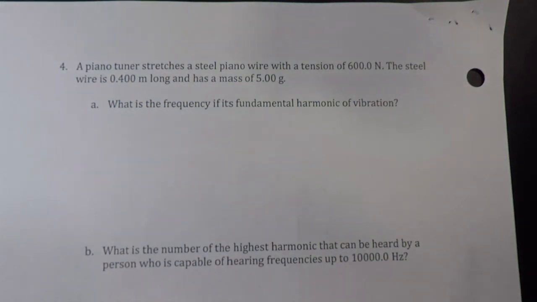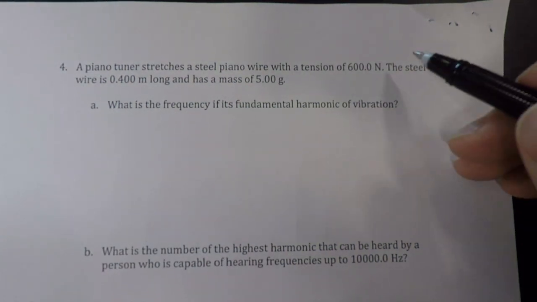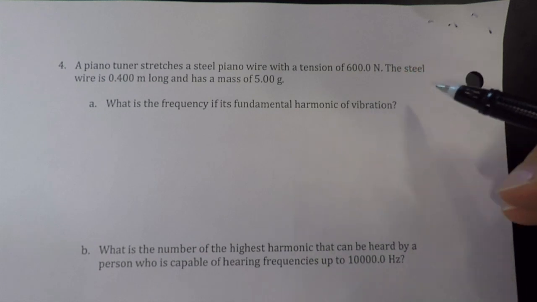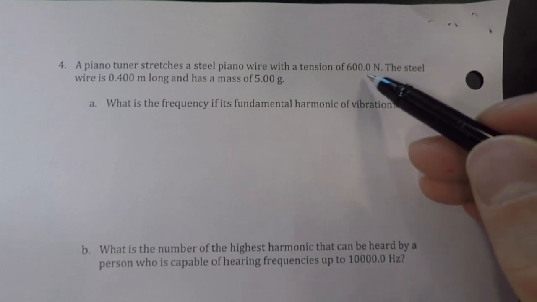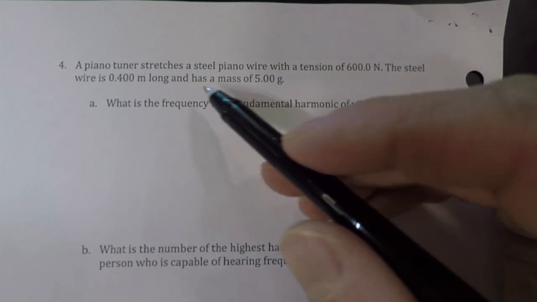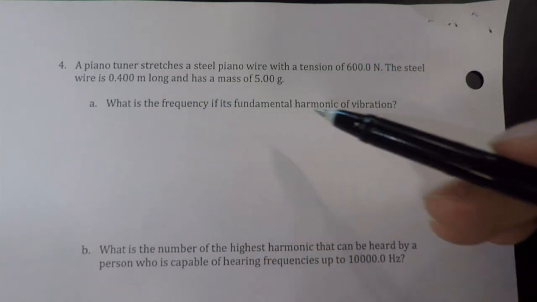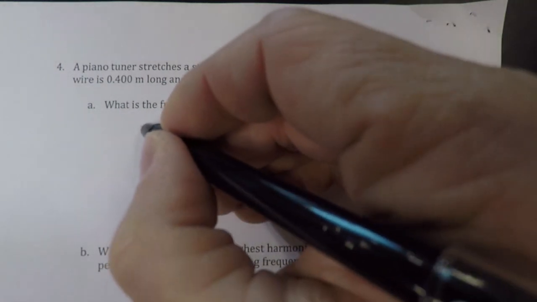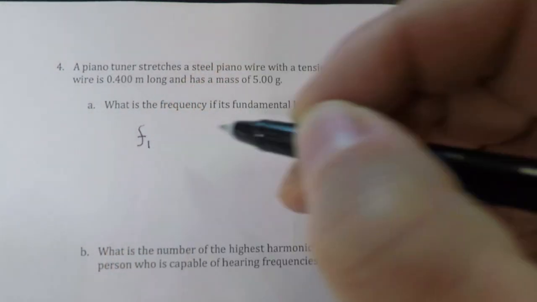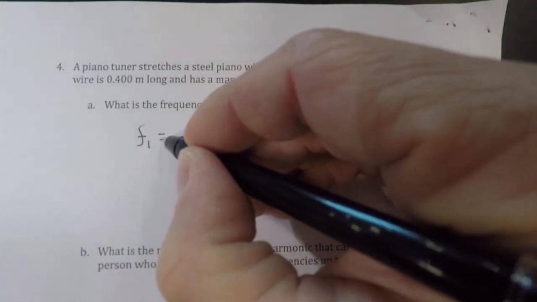All right, let's take a look now at our last two examples. This one involves another musical instrument, a piano. This time we're given the tension, 600 newtons. We're given the length of the wire and its mass. And we're basically asked what sound does it make? What's its fundamental frequency? A lot of times this is what we're interested in finding anyways, that fundamental. So this is going to be F1.